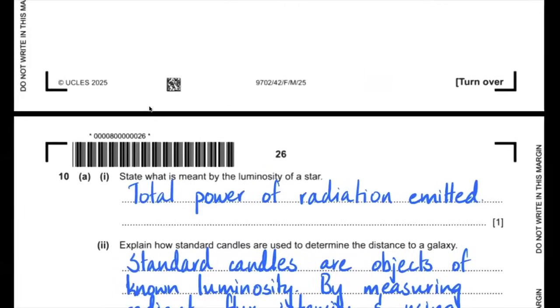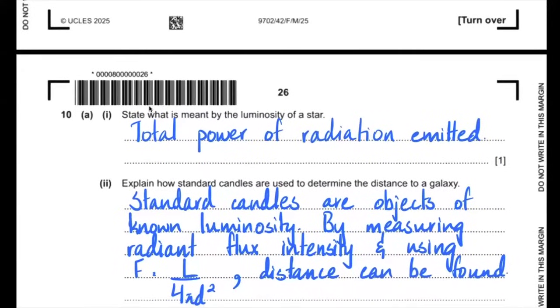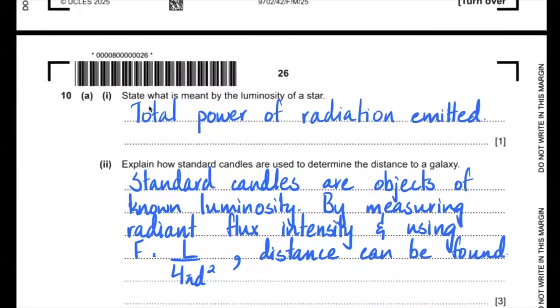This is the last question. State what is meant by the luminosity of a star. So luminosity, this is again a textbook definition. Total power of radiation emitted. How standard candles are used to determine the distance to a galaxy. So standard candles are by definition objects for which you know its luminosity. And when you receive radiation from it at the earth, you know the radiant flux intensity. And then when you use the equation that links the two, L over 4 pi d squared, the distance from that star, from that galaxy can be found.